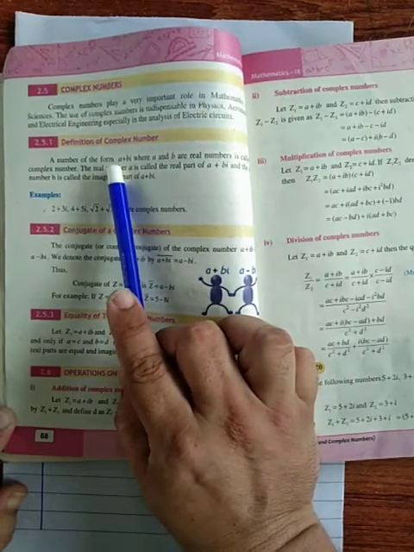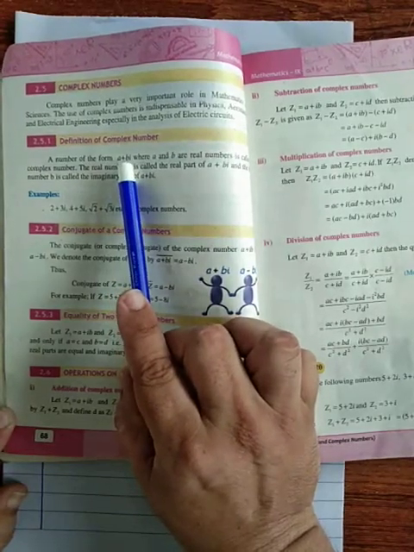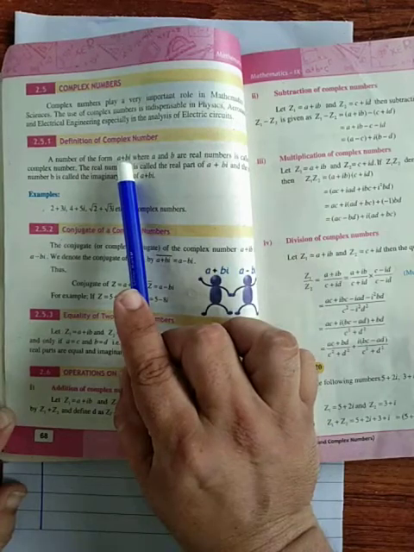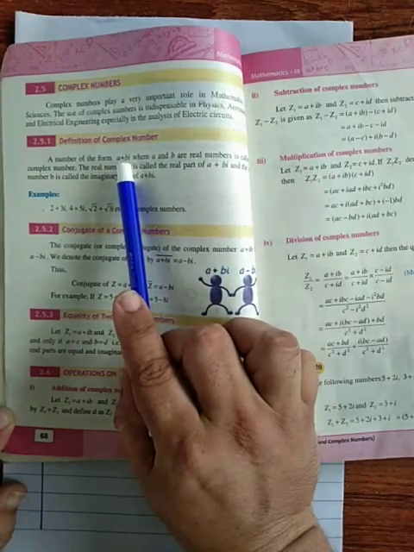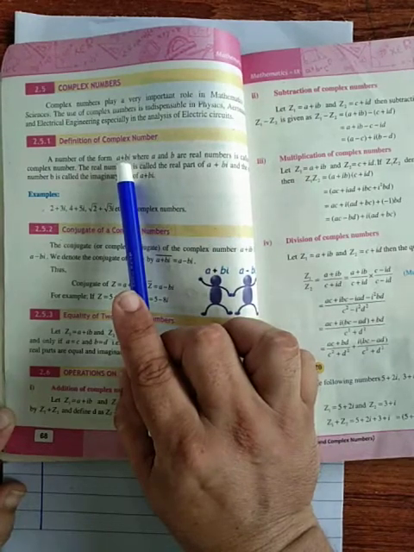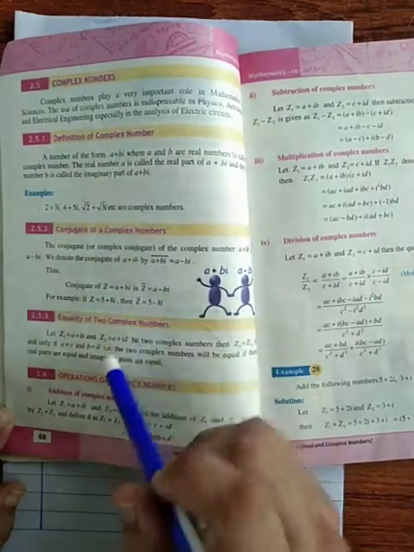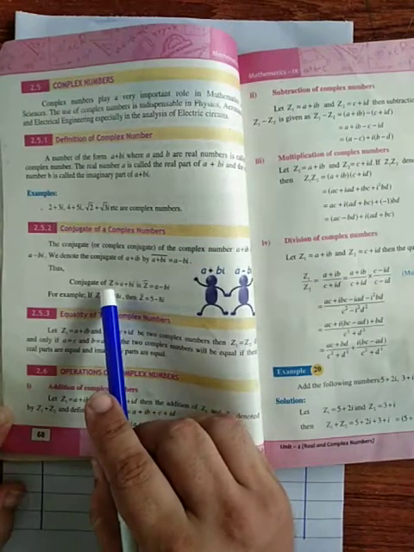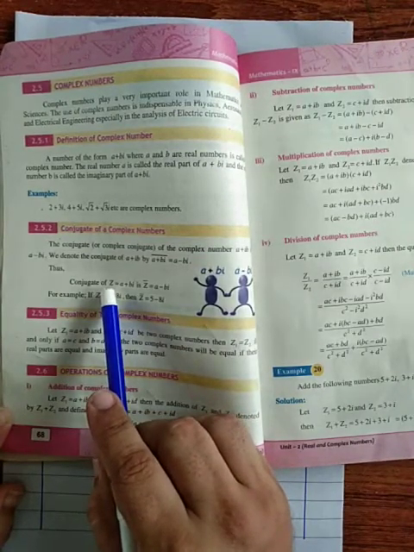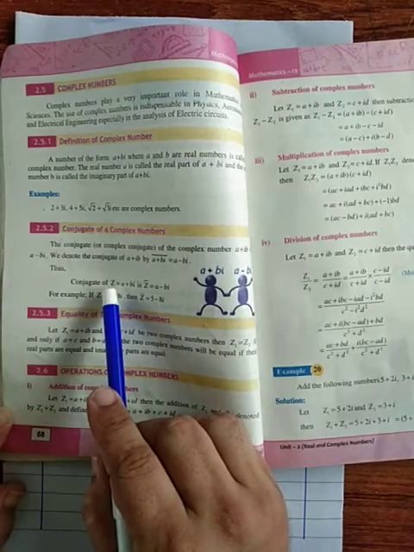Generally we denote the real part by A and the imaginary part by B with the iota sign. The iota sign shows the imaginary part of the complex number, and we denote the complex number by Z. So Z is the symbol which shows the complex number.